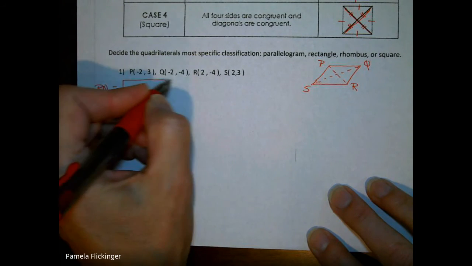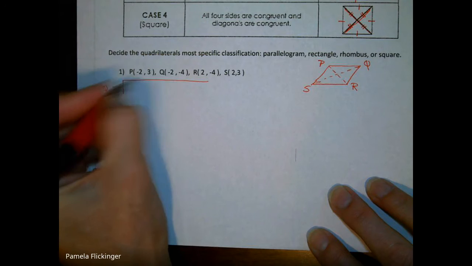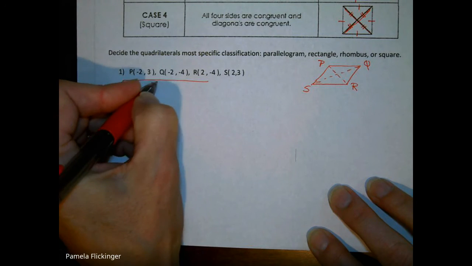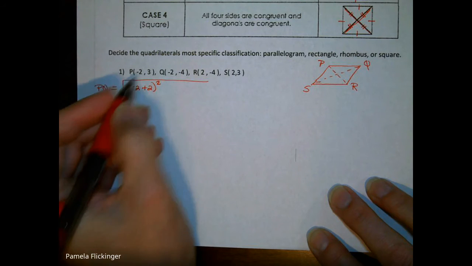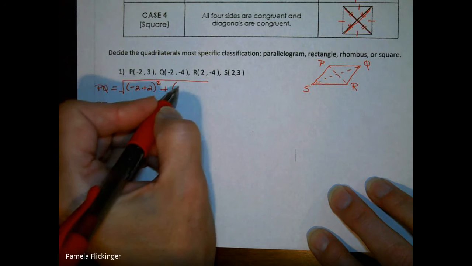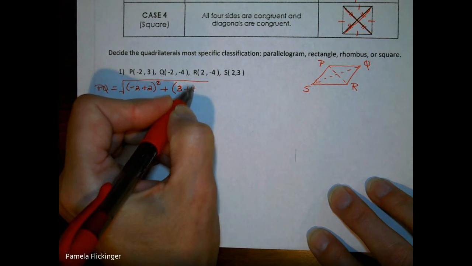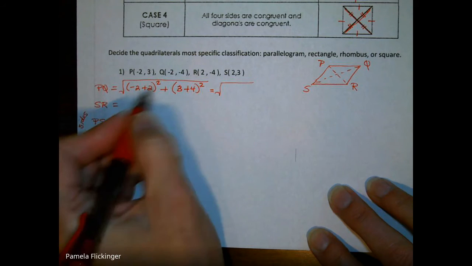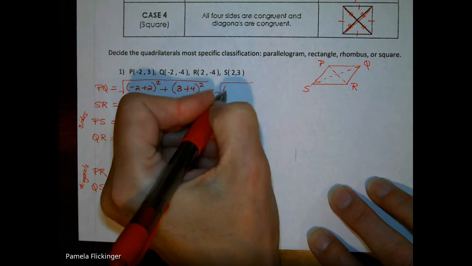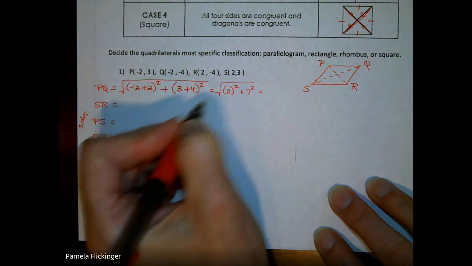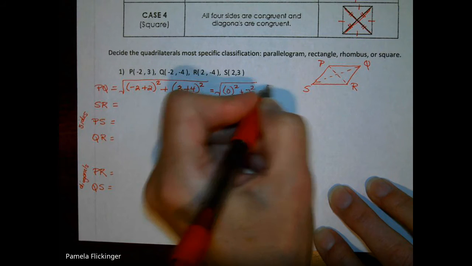So PQ, we subtract the x's, so I've got -2 minus a -2, which becomes a +2. Plus, subtract the y, so 3 minus a -4 becomes 3 plus 4. So I've got 0 squared plus 7 squared, which is just going to be the square root of 49.